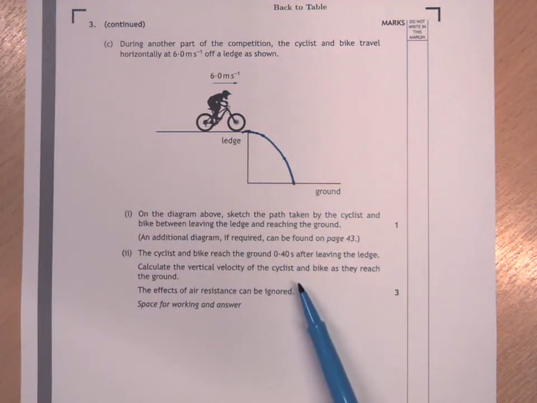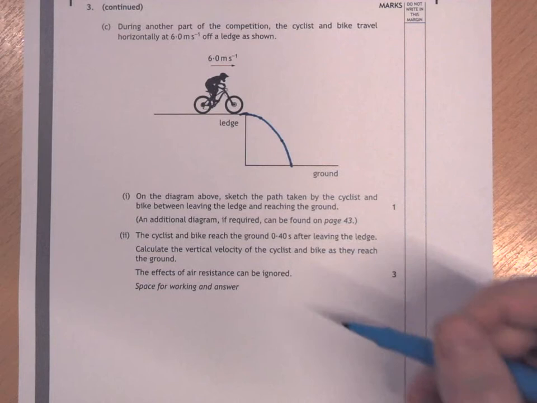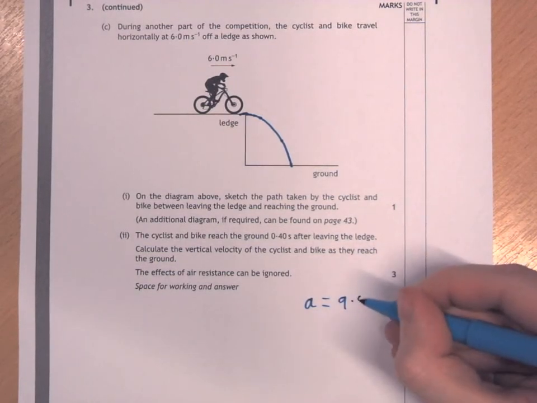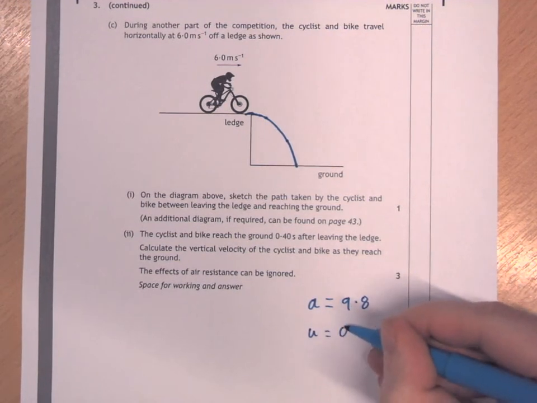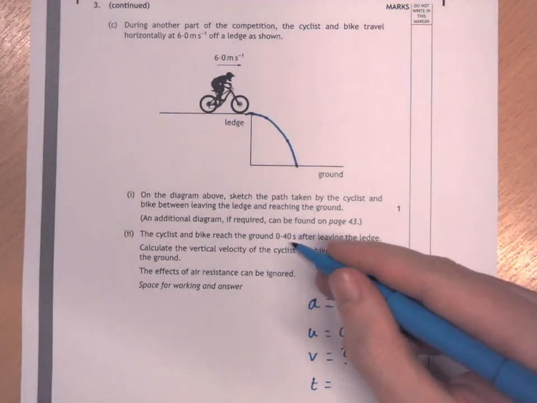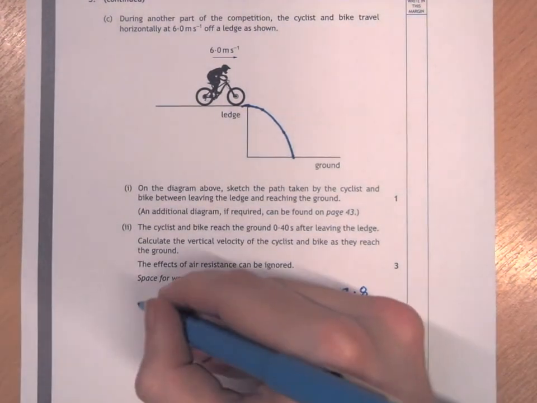After 0.4 seconds, calculate the vertical velocity of the cyclist and bike as they reach the ground, and you can ignore air resistance. Well, if we can ignore air resistance, we know that the acceleration is 9.8. We know his initial vertical speed is 0. We want to work out his final speed. Time is 0.4 seconds. Let's put all that in the formula.